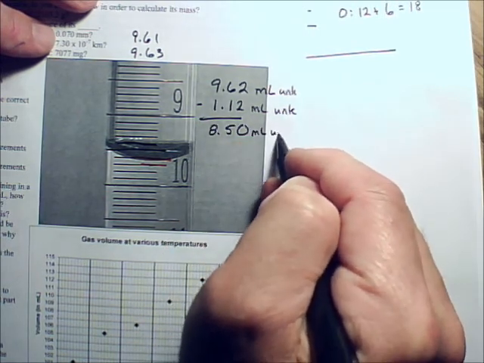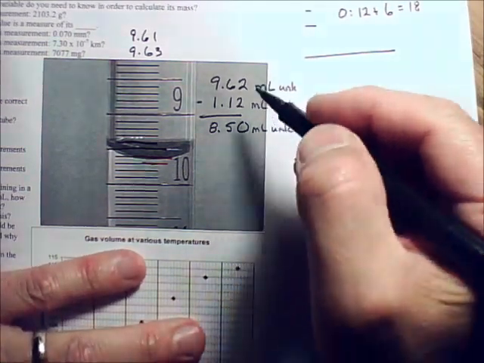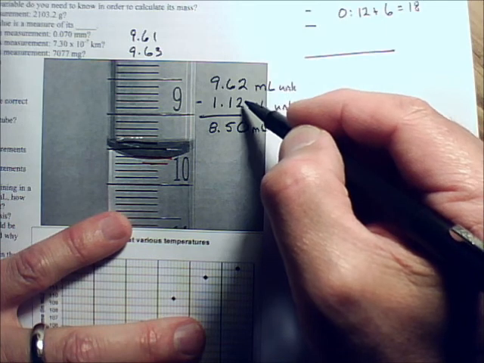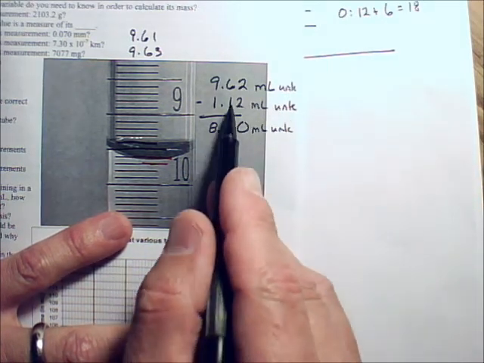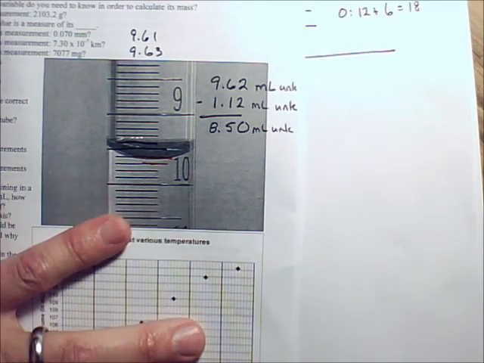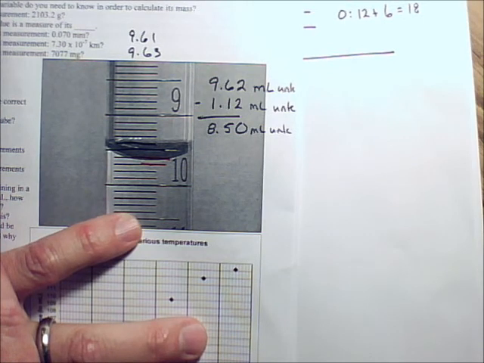Milliliters of that unknown. Exactly. Now, if there were any missing slots over here, we'd have to round off. But there are no missing slots on the right, so we don't have to round off these digits. Okay? That is the final answer. Everybody got that?